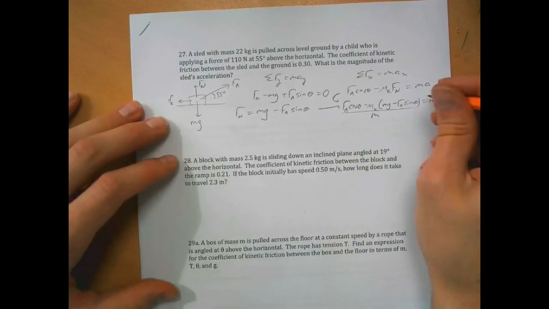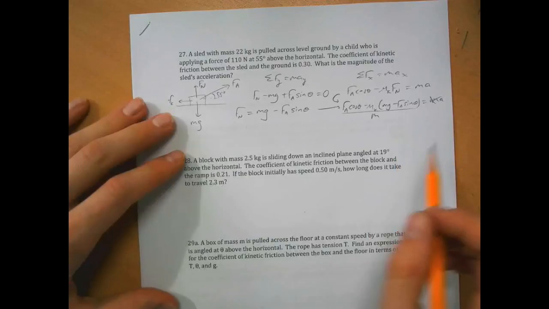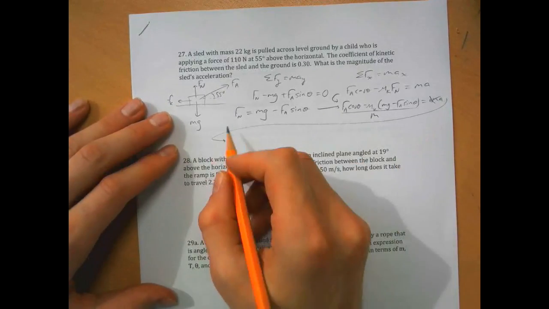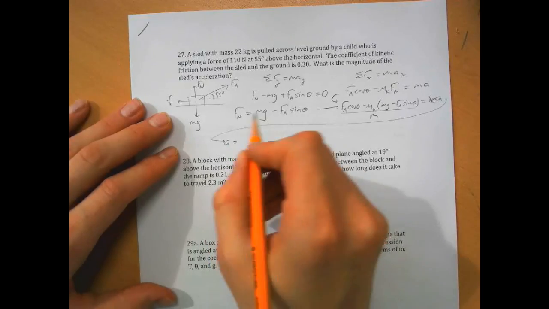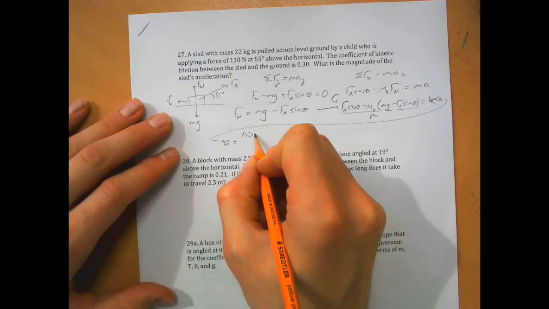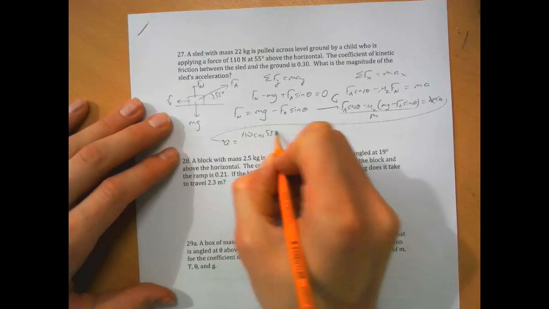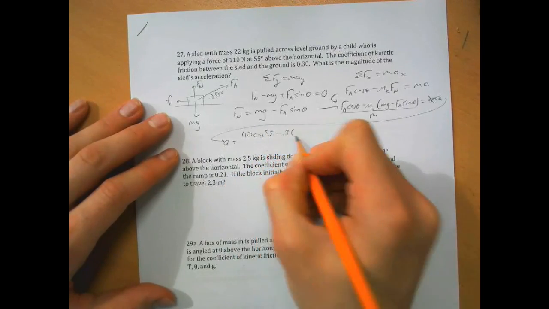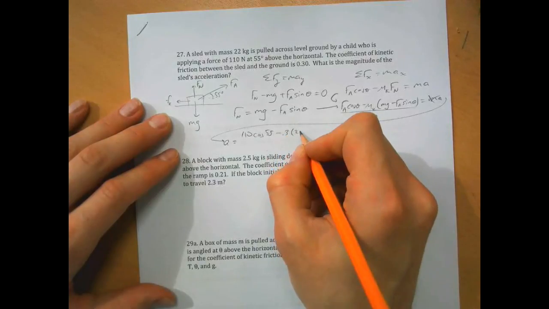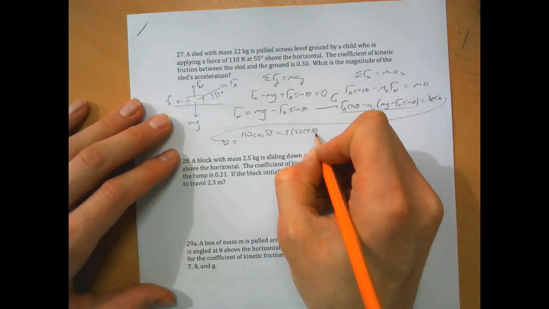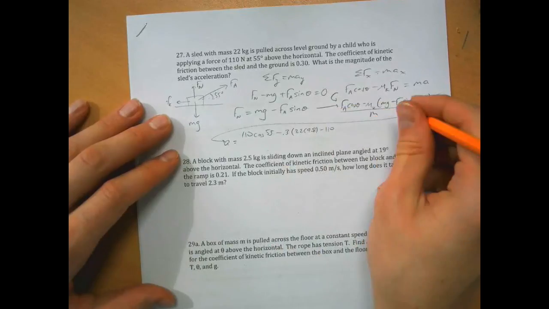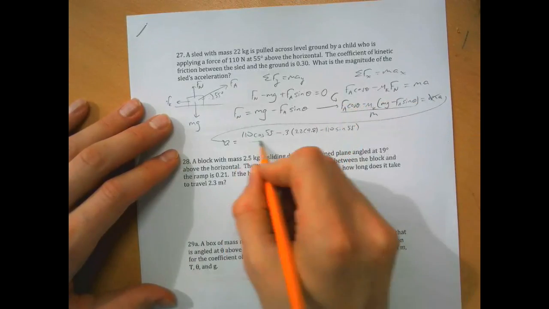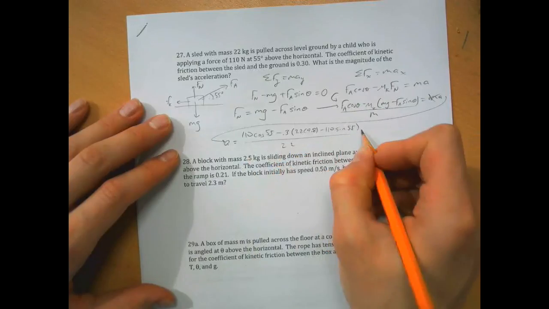If we move the m to the other side, we can plug in numbers: 110 cosine 55 minus 0.3 times 22 times 9.8 minus 110 sine 55, all over the mass, which is 22.